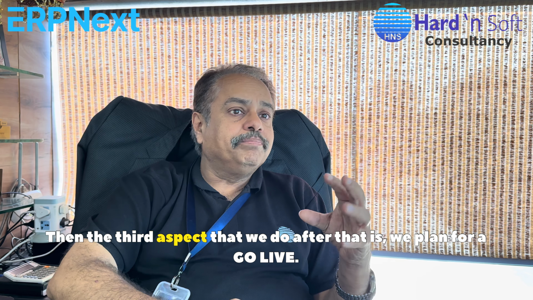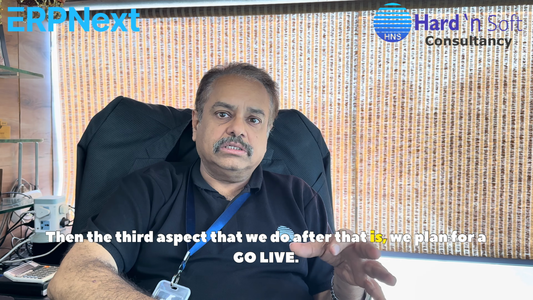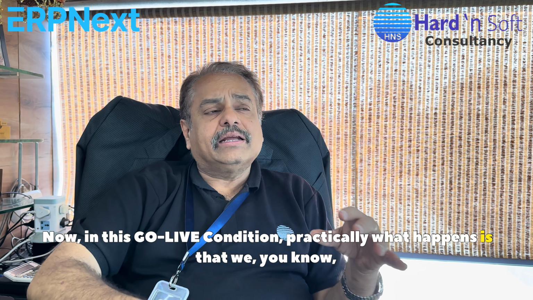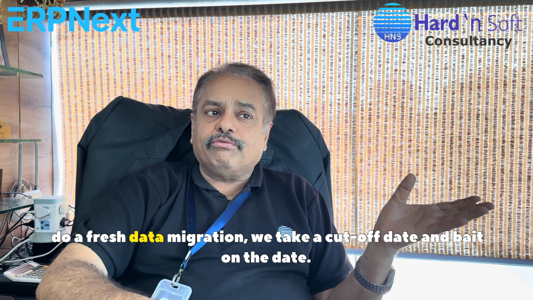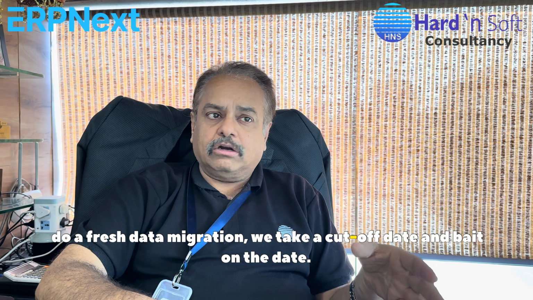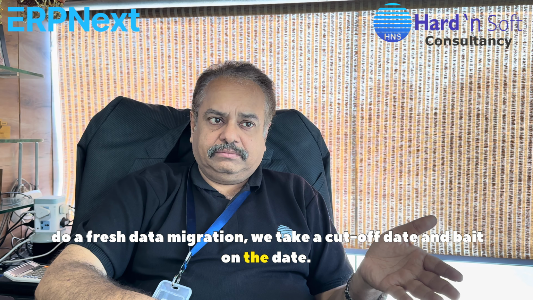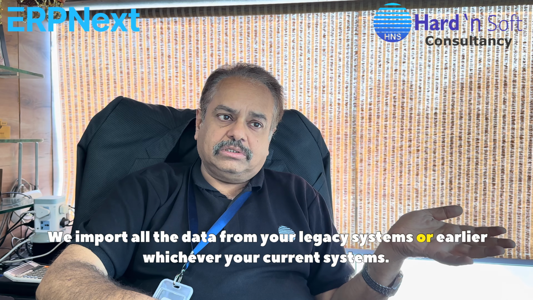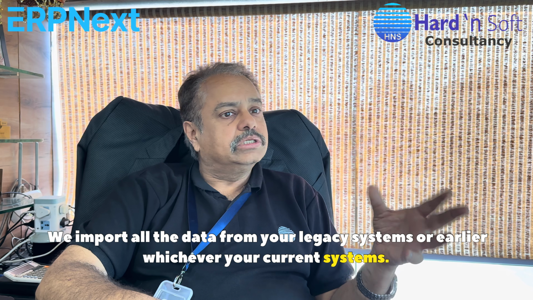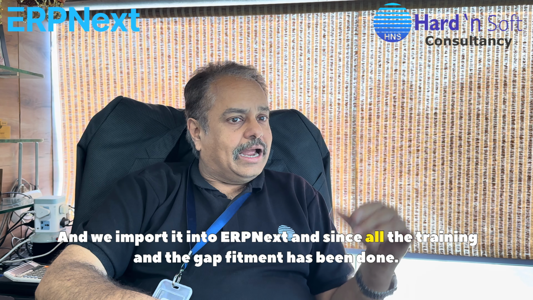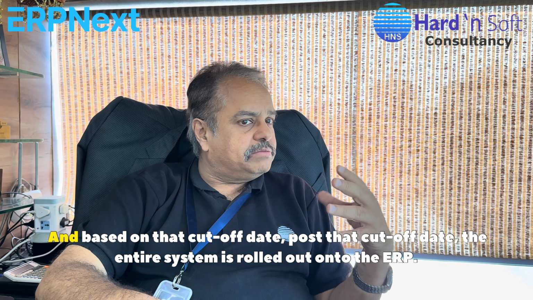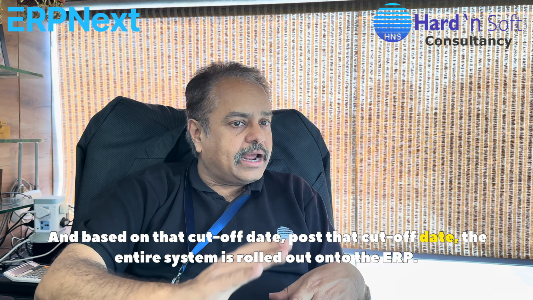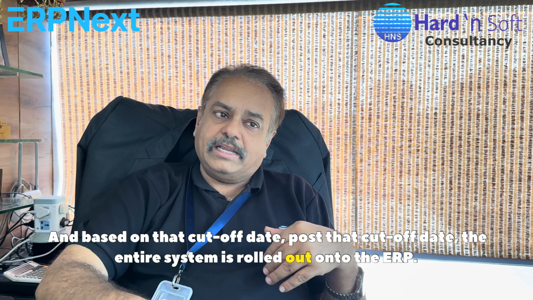The third aspect that we do after that is we plan for a go live. In this go live condition, practically what happens is that we do a fresh data migration. We take a cutoff date, and based on that date, we import all the data from your legacy systems, or whichever your current systems are, into ERPNext. And since all the training and the gap fitment has been done, post that cutoff date the entire system is rolled out onto the ERP.